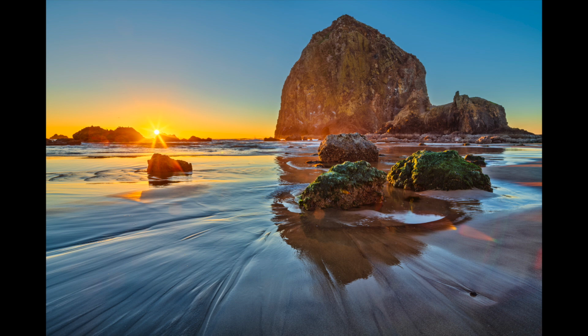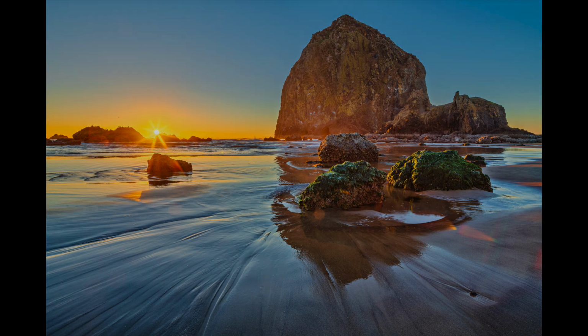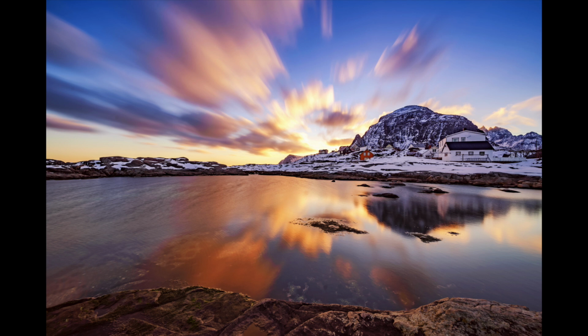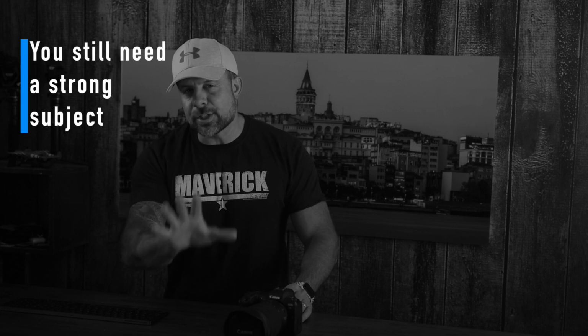Remember that when you think of the big picture, you don't have to include a million different elements in the frame. Instead, have 3, 4, or 5 features that work together to create a beautiful and interesting shot. You still need a strong subject. As important as it is to think about the big picture, and as critical as it is to include multiple elements in the frame that work together, friend, you still need a single strong subject to anchor the image.